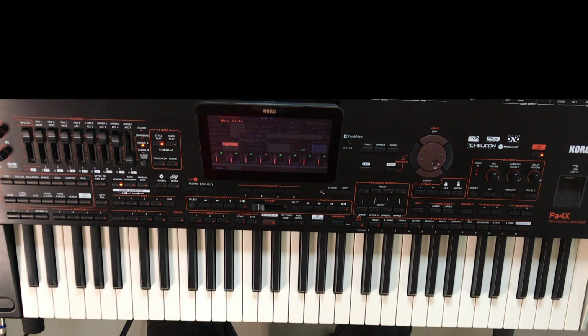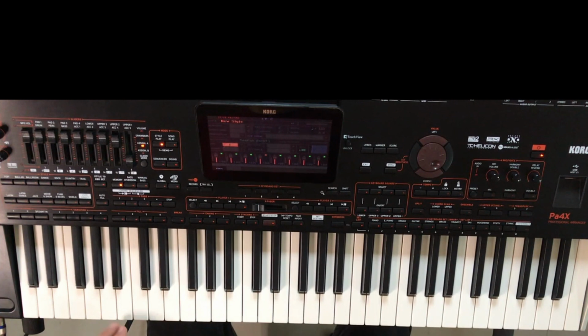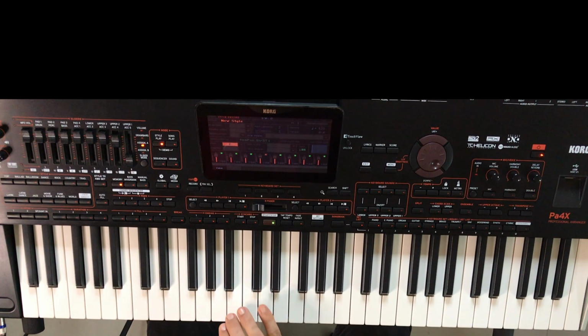This is the same pattern with these keys. This key has the 4 strings up and down patterns. The same pattern can be played with these keys as well.